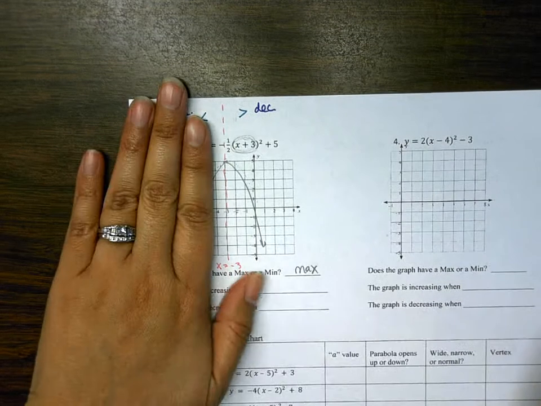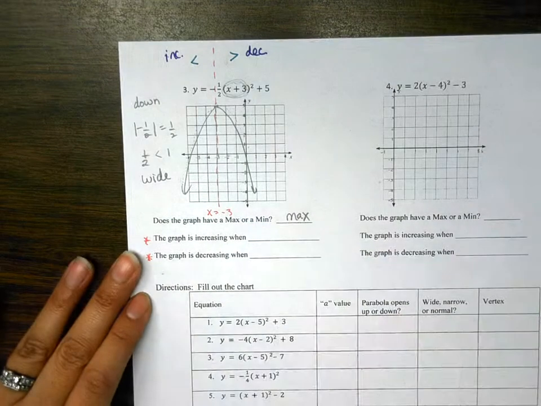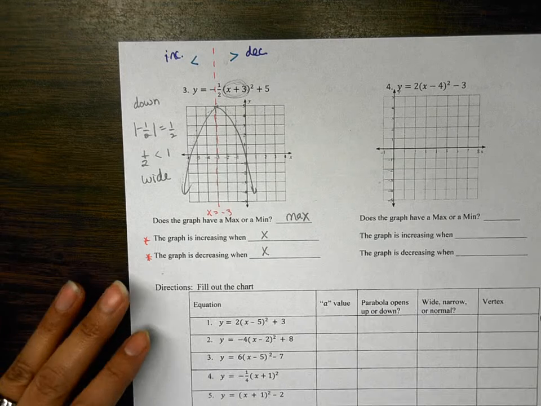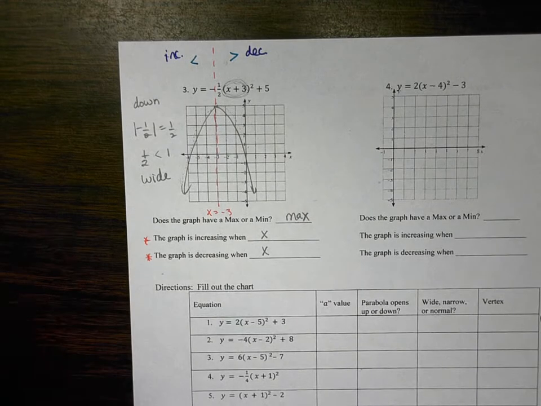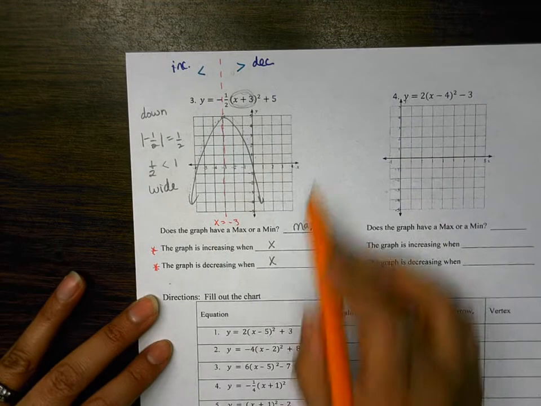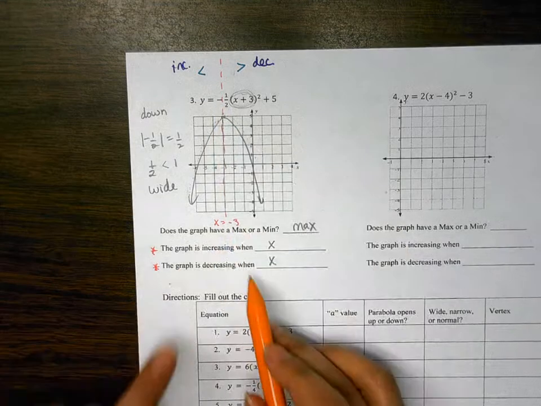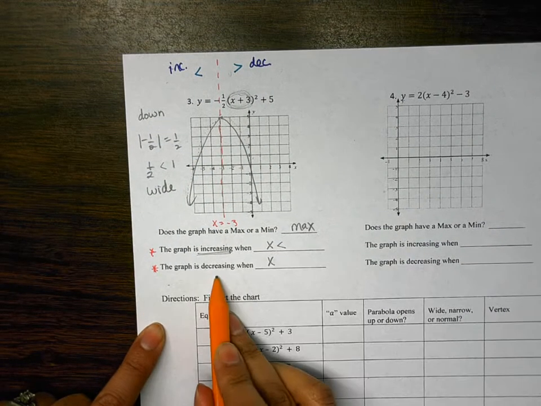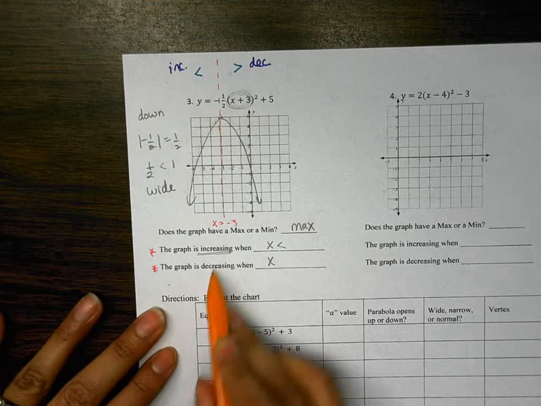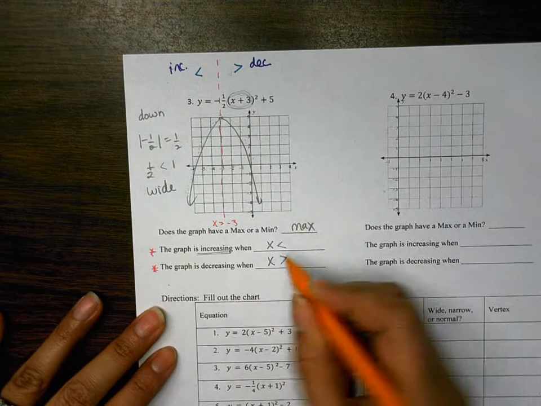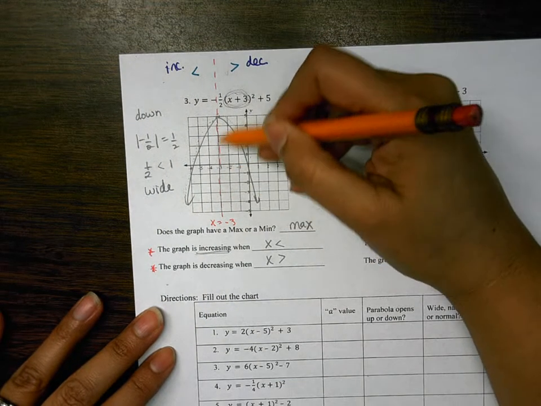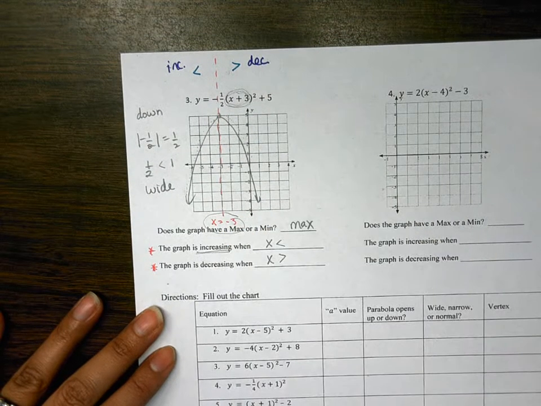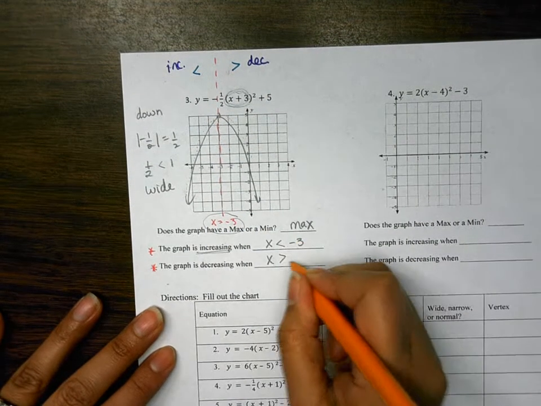All right, so when it asks for this, you will always use X. You never use Y for increase or decrease. You only use Y for the range, and that's it. Okay, as long as you have this labeled, you're good. Increasing is the left half, so that's less than. Decreasing, good job. Decreasing is the right half, that's greater than. And it's from this line right here because that's where it changes. What's that X value? Negative 3. So X is less than -3, X is greater than -3.